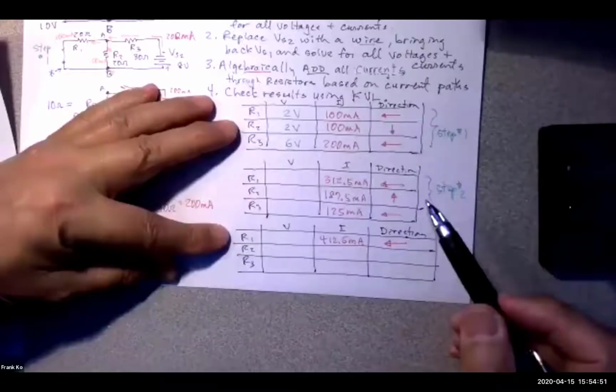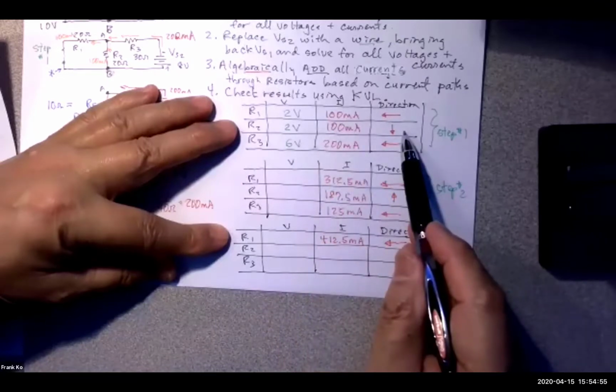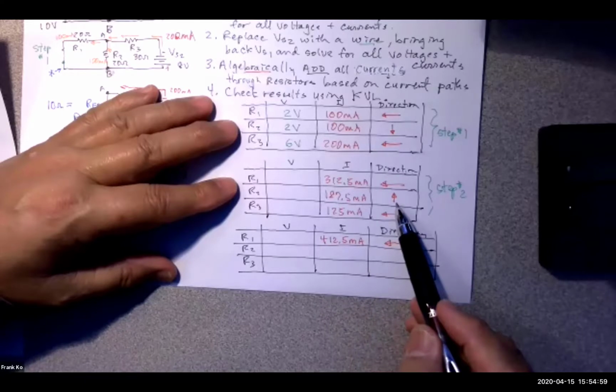Now let's see what happens in step 3 for R2. Here I have 100 milliamps going down. Here I have 187.5 milliamps going up. Uh-oh. They're going in opposite directions, aren't they? That means I have opposing currents. So what do you think?